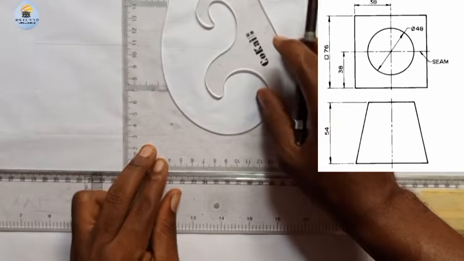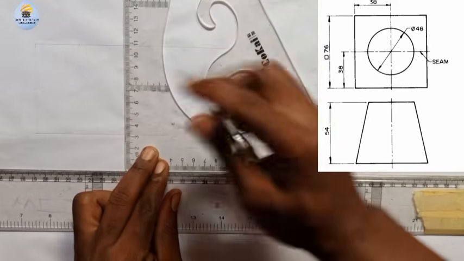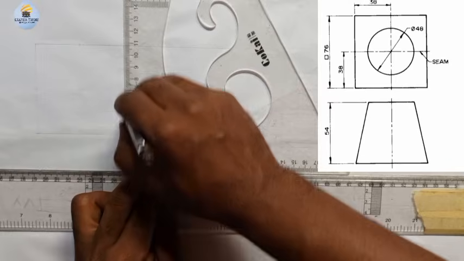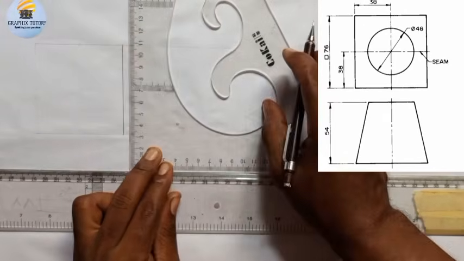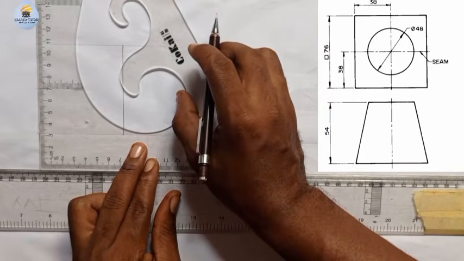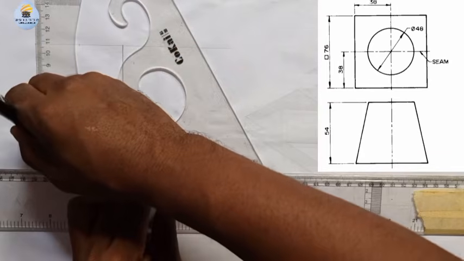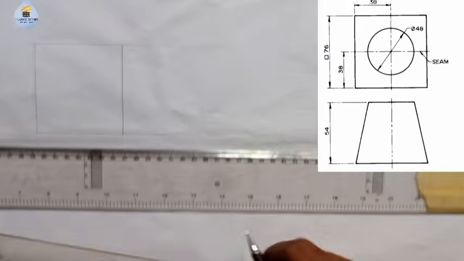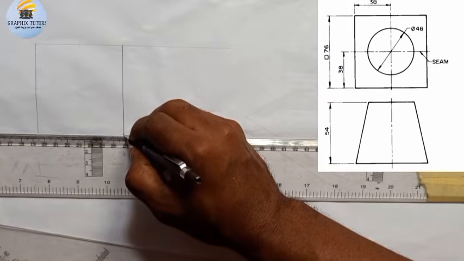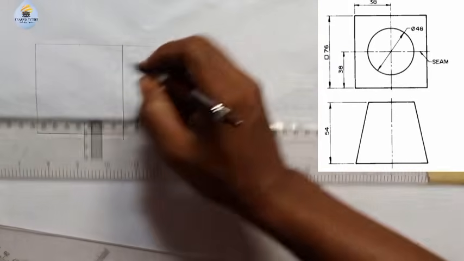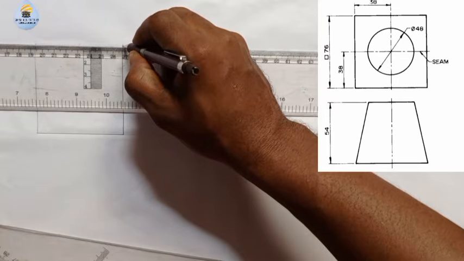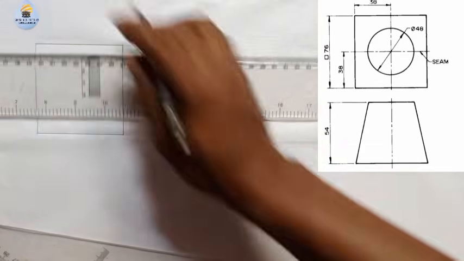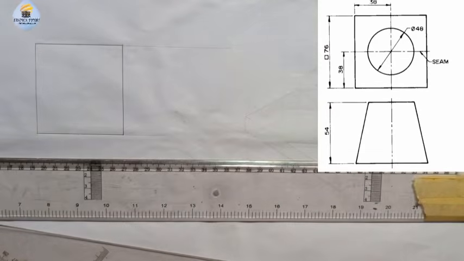So on that baseline there, I'm going to draw this way, and I'm going to draw this way. Since it is thickened, I am going to thicken it. Thicken this from here to here, and also I will thicken this from here to here, and also I'll close this up, and also I'll close this up. So I've drawn out the shape.